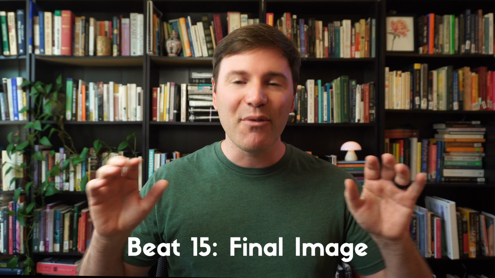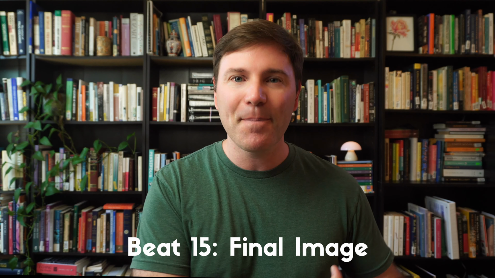And then finally, Beat 15 is the final image. So the first beat was a first snapshot of this before and after pair. So this final beat is the after. It shows how much the hero has changed after going through this adventure. In Hunger Games, this is Katniss returning home, not just as a survivor, but as a rebel.